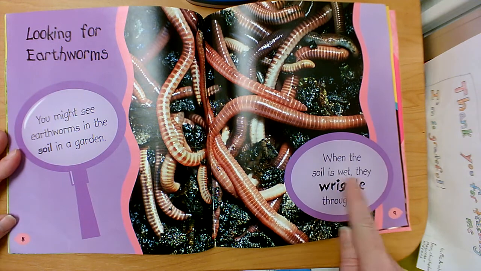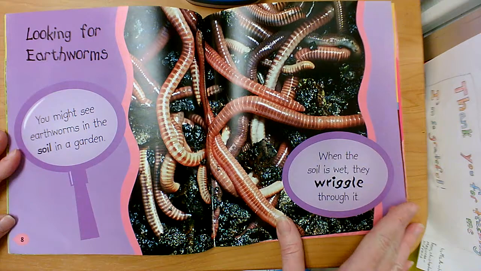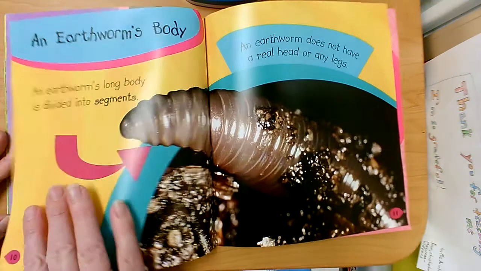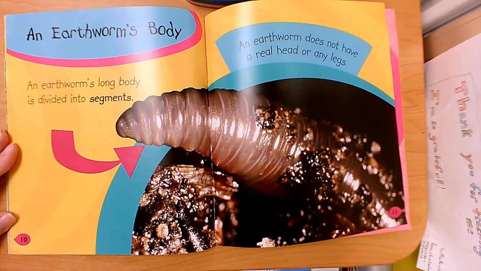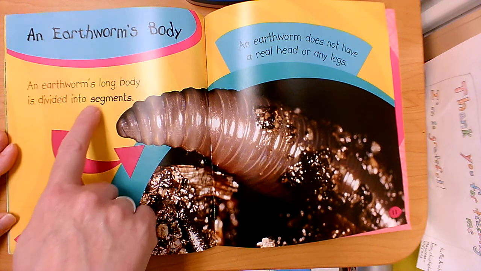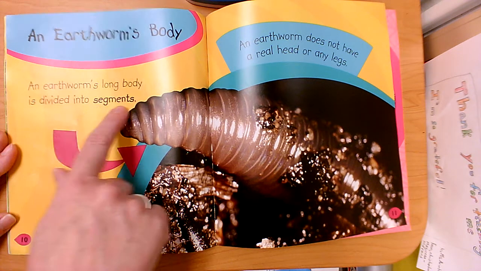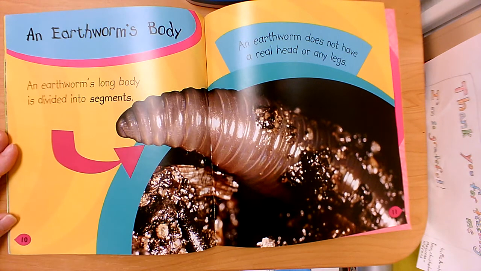When the soil is wet, they wriggle through it. An earthworm's body. An earthworm's long body is divided into segments. An earthworm does not have a real head or any legs. Segments. Well, it's a bold text word, so it's important to my topic. I'll look at the photograph and see if that will help me understand what segments means.